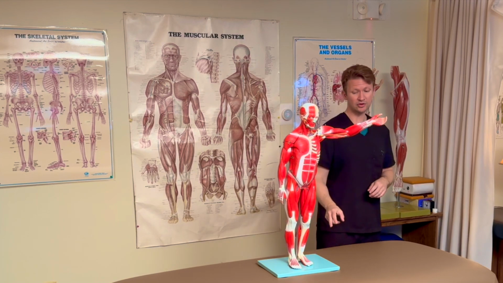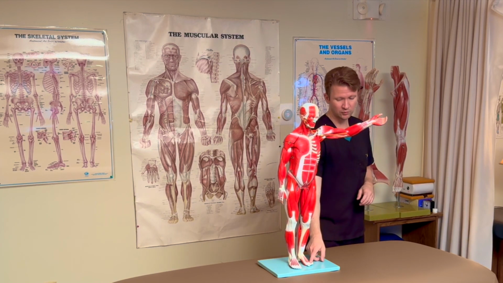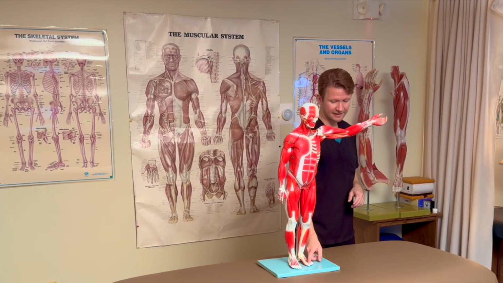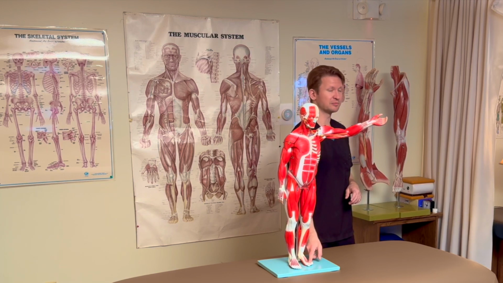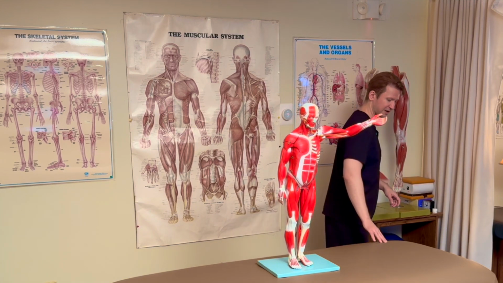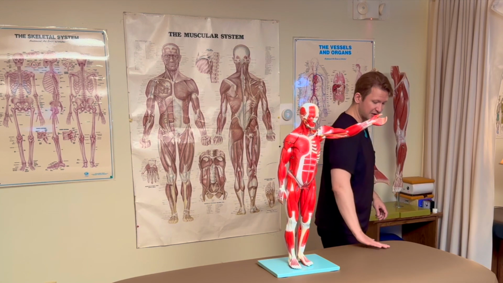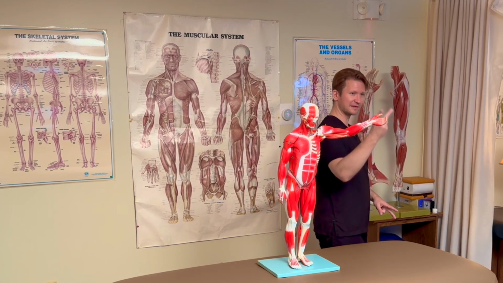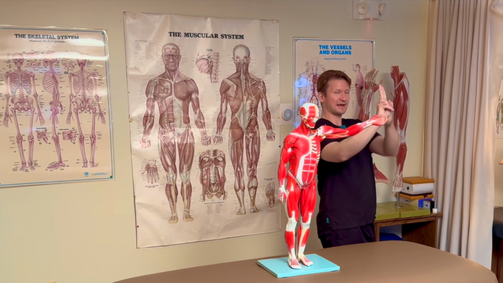But in terms of function, when we walk, it's the first and second phalanges, your big toe and your second toe, that are actually the most important for the push-off phase. I have to pretend this is my big toe and my second toe.